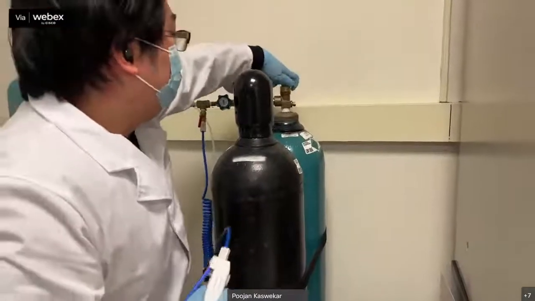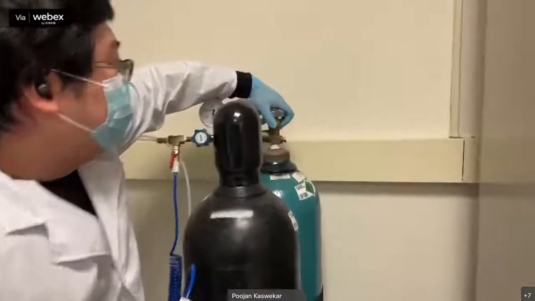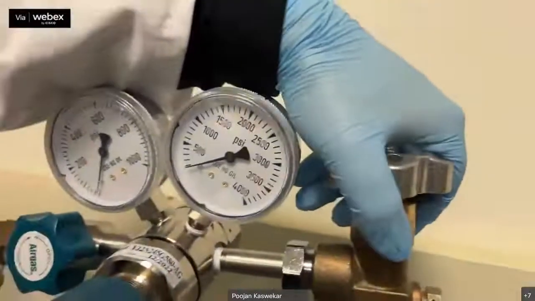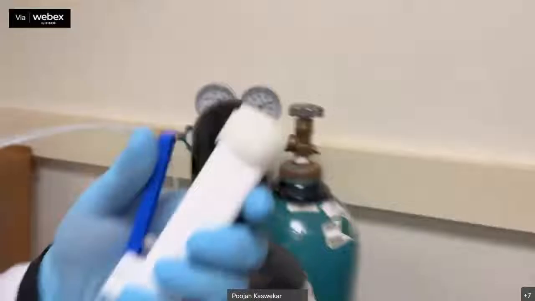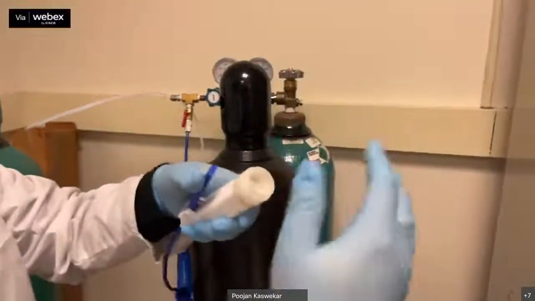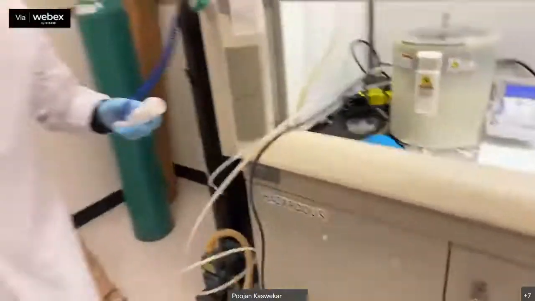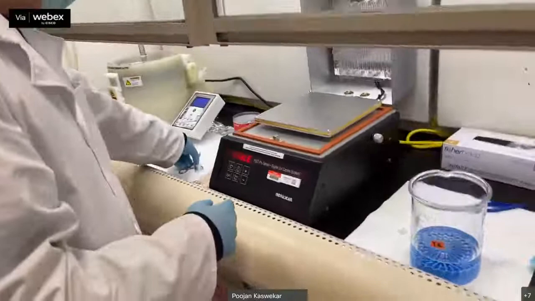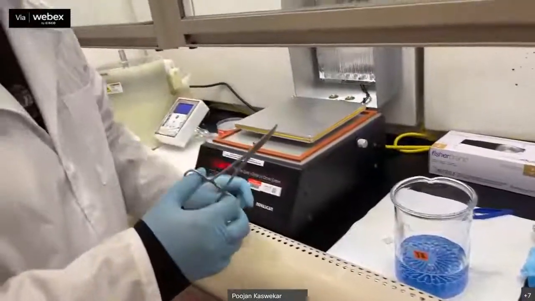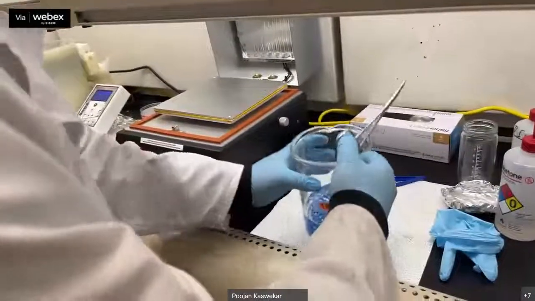So you can see the readings here. It's the pressure. If I open it, the pressure will change, and we use this. You can see the gas blowing out. It can blow off the liquid on top of the sample. This is a tweezer we will use to get the samples out.